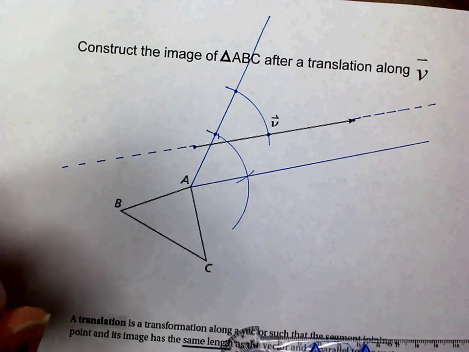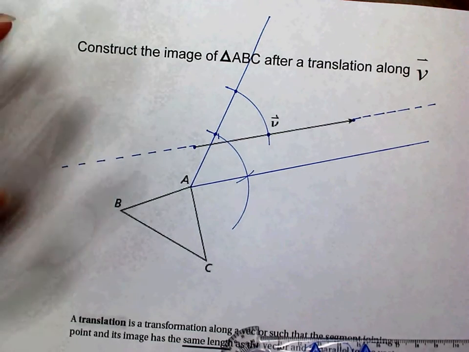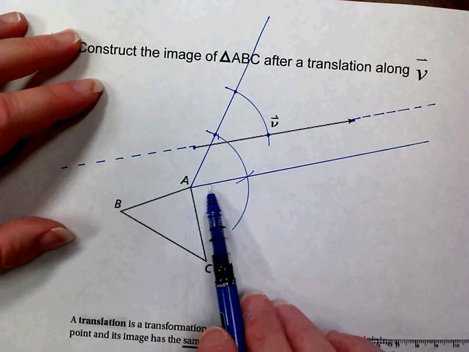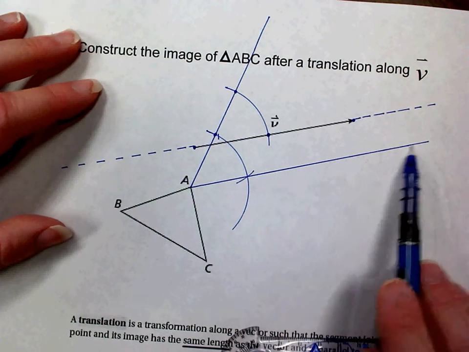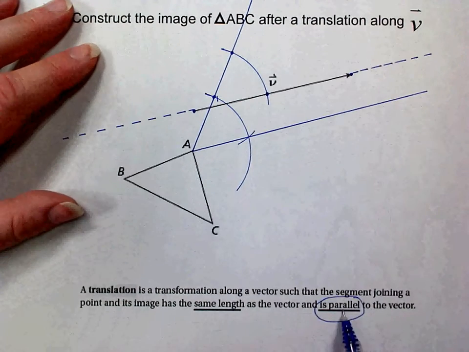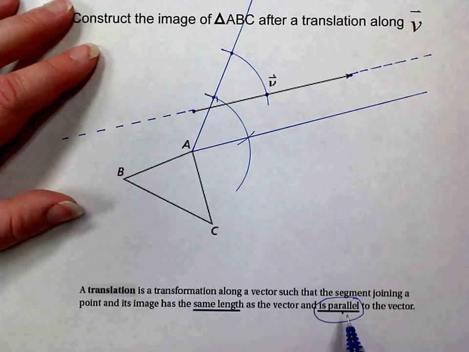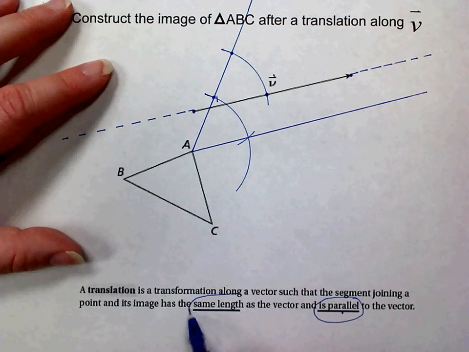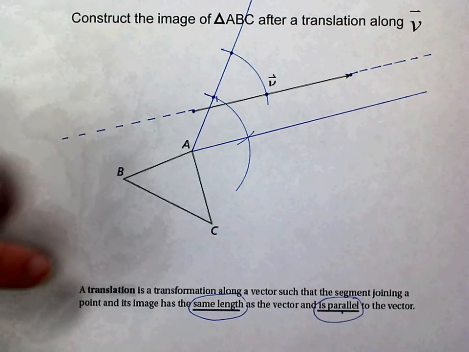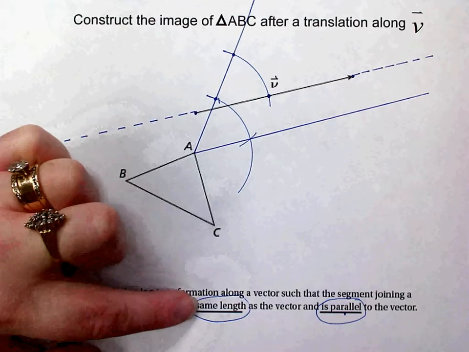So that's the parallel construction. That just tells me that A prime has to be along this line somewhere. That's this part of the definition. Now we have to do this part of the definition. A prime from A has to be the same length as my vector.